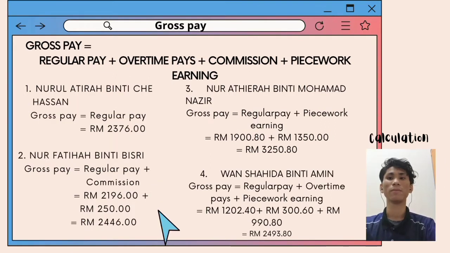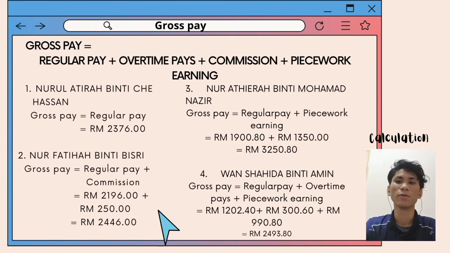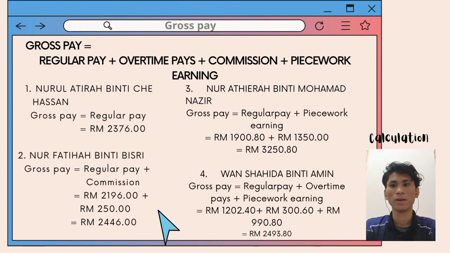Gross pay equals regular pay plus overtime pay plus commission plus piecework earning. First, we have Nur Atira binti Sheikh Hassan. Her gross pay is regular pay equal to RM2,370. For Nur Fatihah binti Bistri, gross pay is regular pay plus commission, which is 2,446. For Nur Atira binti Muhammad Nazir, gross pay is regular pay plus piecework earning, equal to 3,280. For Nur Shahida binti Armin, gross pay is regular pay plus overtime pay plus piecework earning, equal to RM2,493.86.